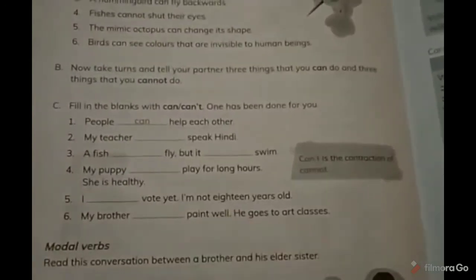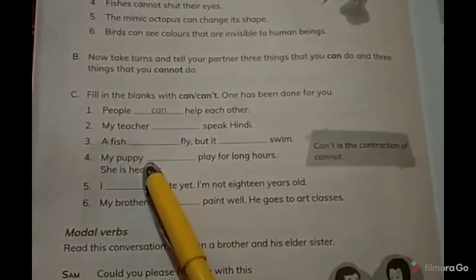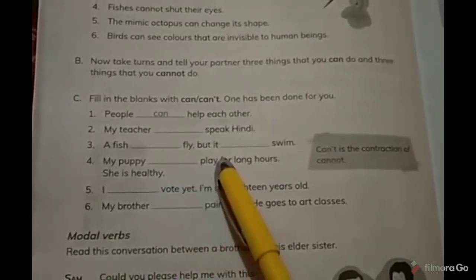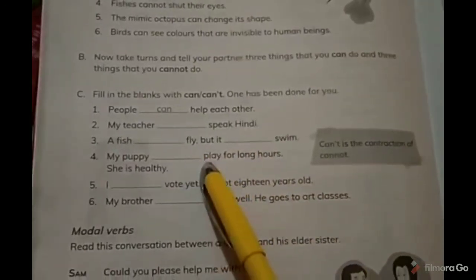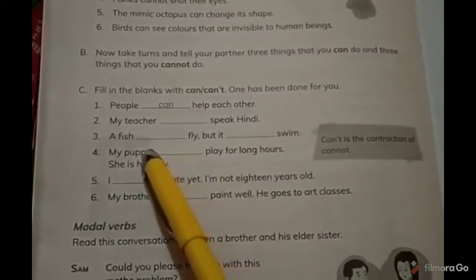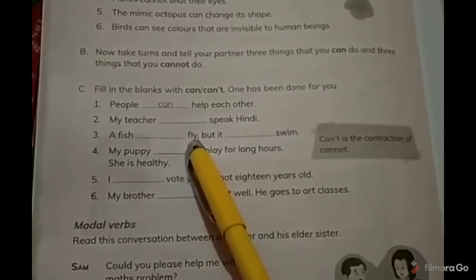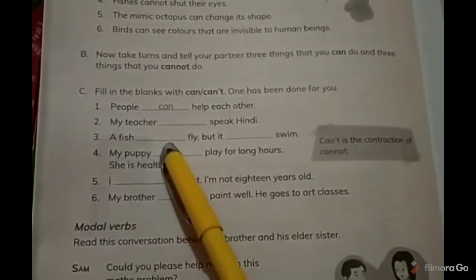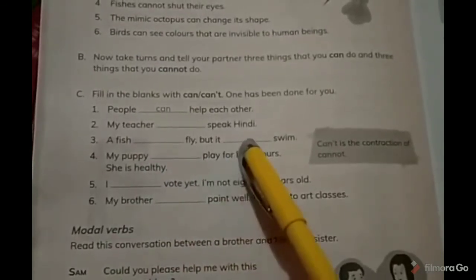So I'll pick here "can": My teacher can speak Hindi. Third one: A fish can't fly but it can swim. Now if you try to understand the sentences, there are two parts, right? The first one, a fish, we know that fish cannot fly, so it represents negative ability. A fish can't fly, or a fish cannot fly, but it can swim.